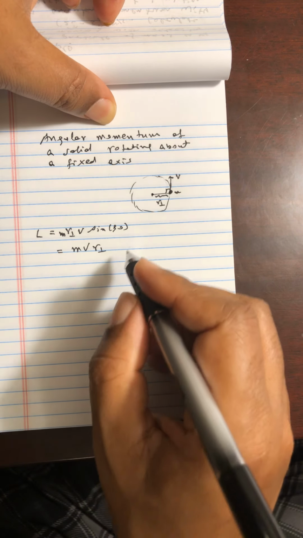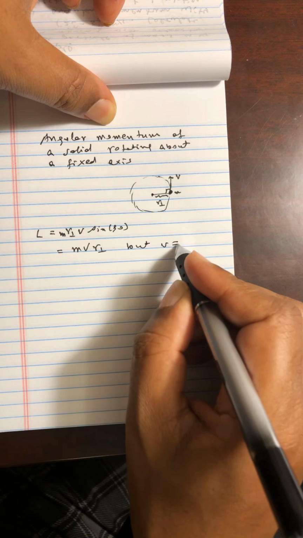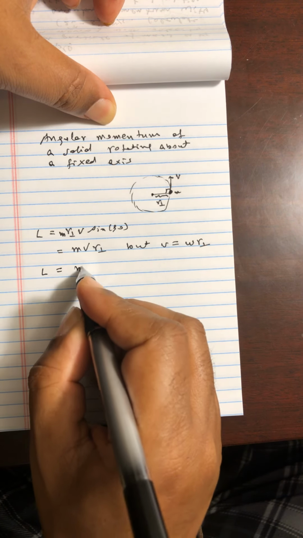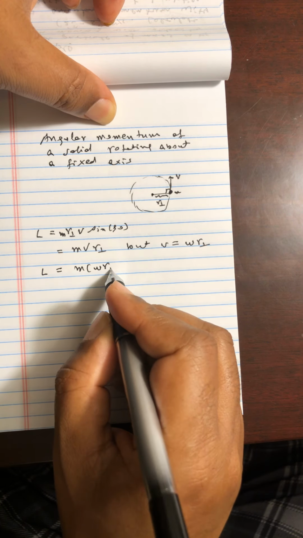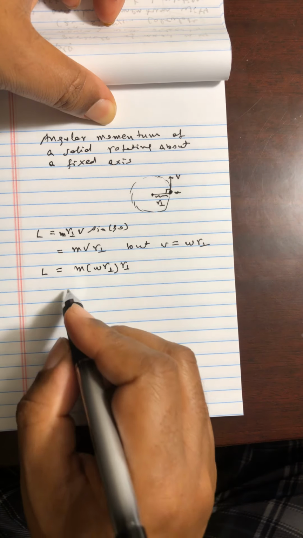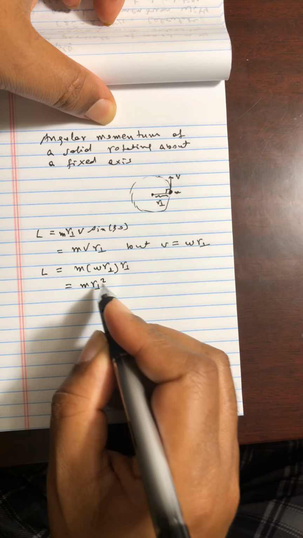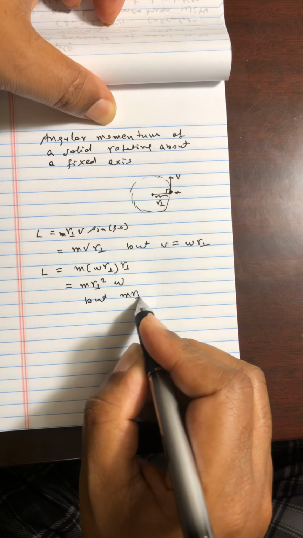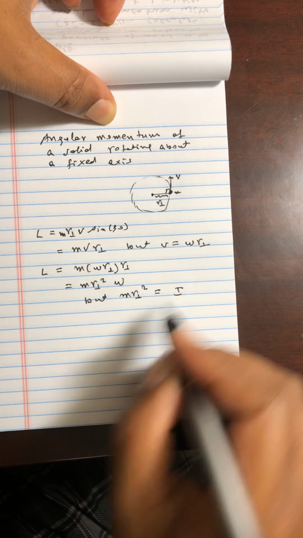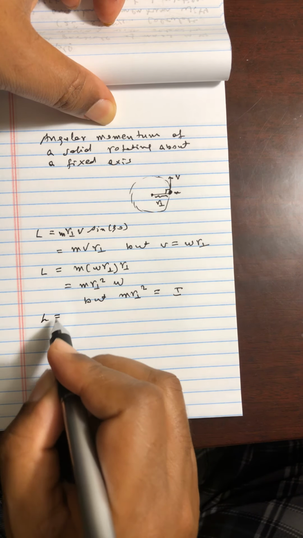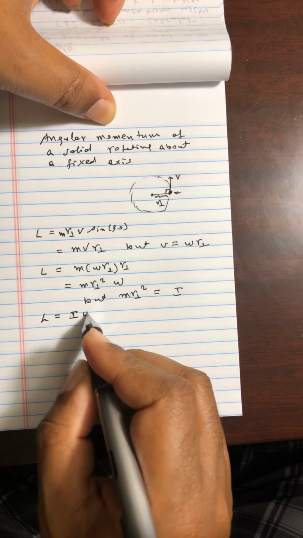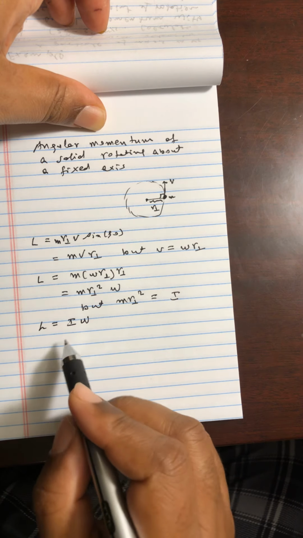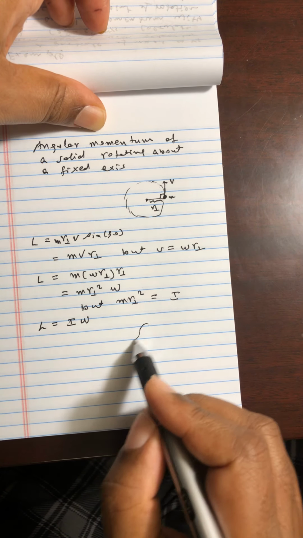But we know that v equals angular speed times the radius. So with that we have m times angular speed times r perpendicular times r perpendicular. So we get m r perpendicular squared times omega. Remember, m r perpendicular squared is the moment of inertia. So the angular momentum of this particle is moment of inertia times angular speed. Now this is the general form, but let's generalize for a solid.